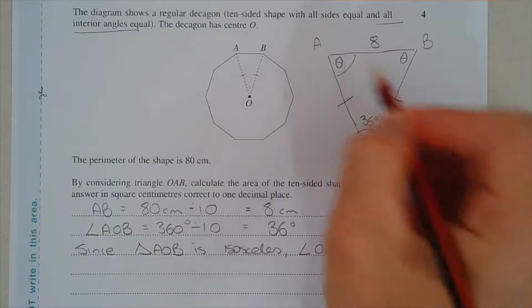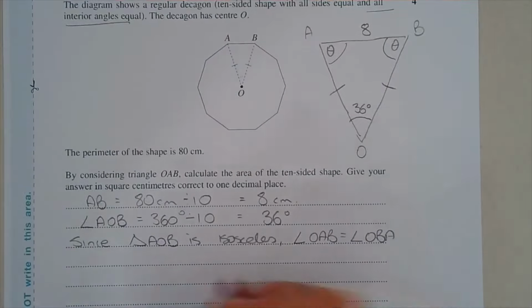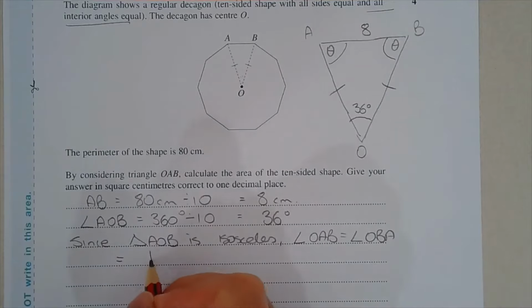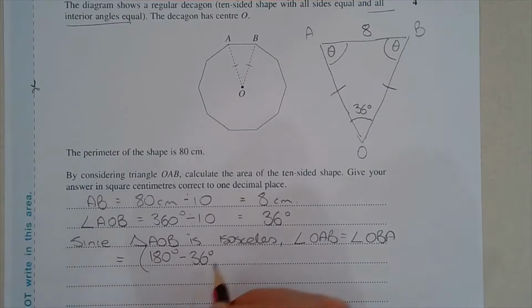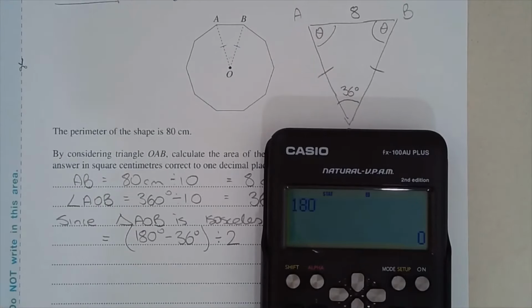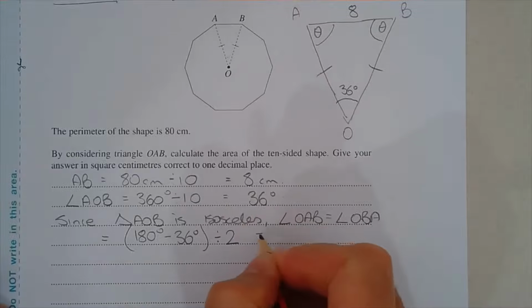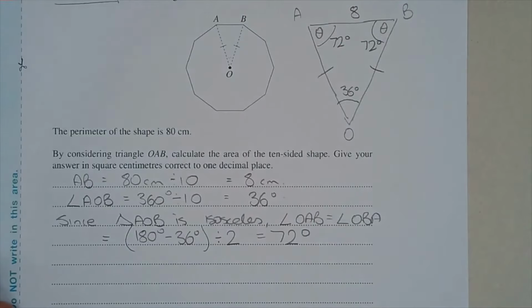Angle theta would be equal to 180 degrees minus 36, that is minus this angle, and we divide that by 2 to get one of the base angles. So let's do that. 180 minus 36, divided by 2, and we get 72 degrees. I'm going to mark that on the diagram here as well.